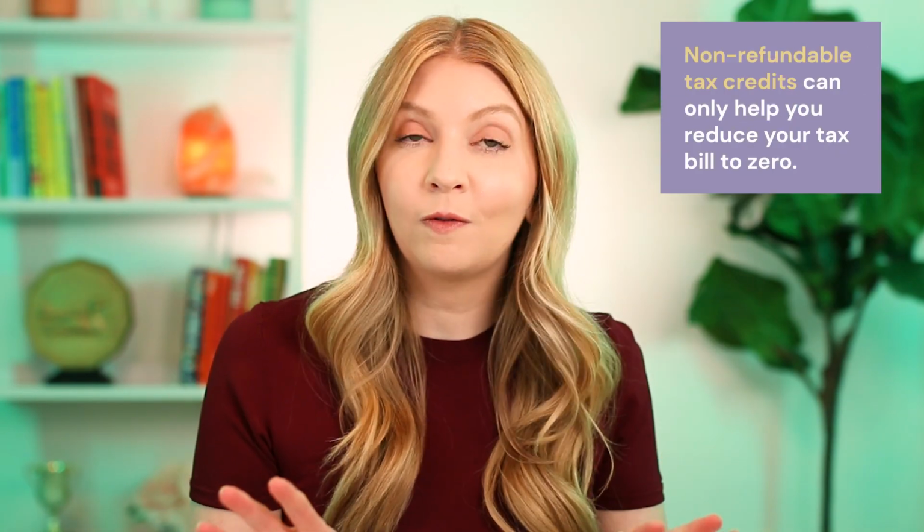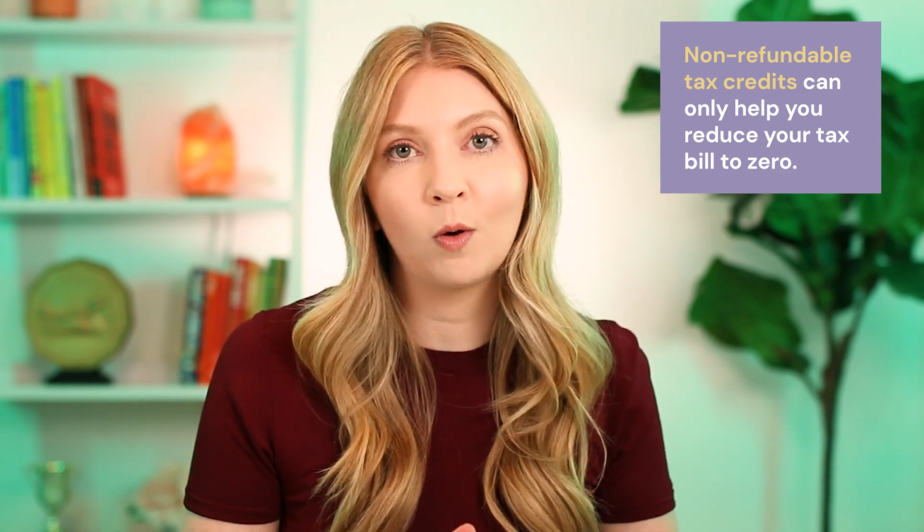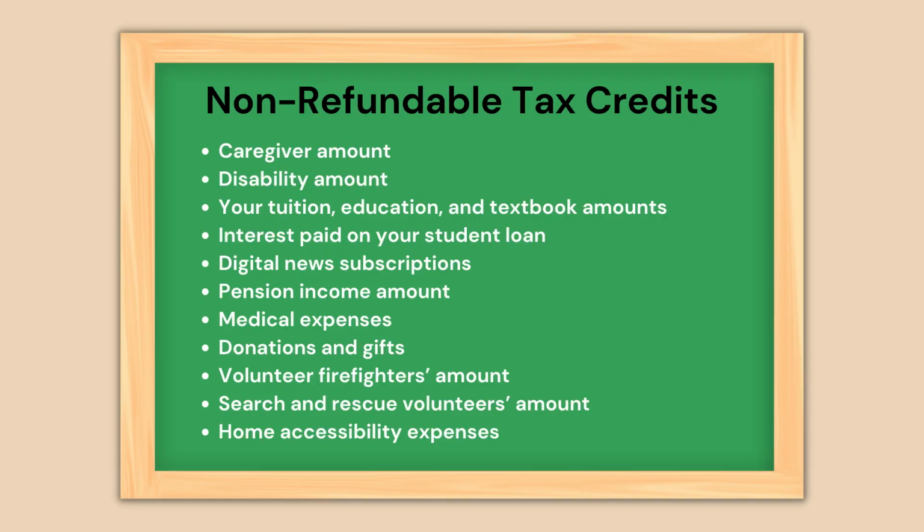As you may guess, non-refundable tax credits only help you reduce your tax bill to zero. Once you hit zero, you hit your limit, you're done, you won't get more refund. Now, some examples of non-refundable tax credits you can use include the caregiver amount, disability amount, your tuition, education, and textbook amounts, interest paid on your student loan, digital news subscriptions, pension income amount, medical expenses, donations and gifts, volunteer firefighters amount, search and rescue volunteers amount, and home accessibility expenses.